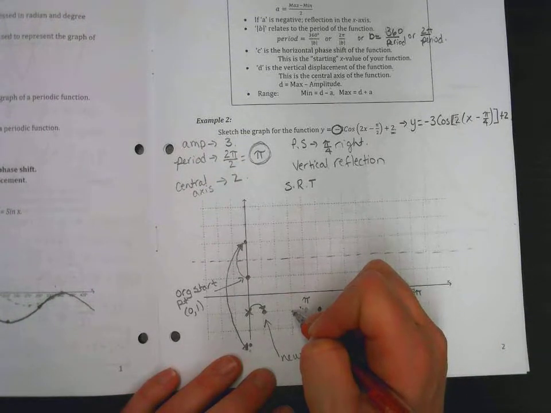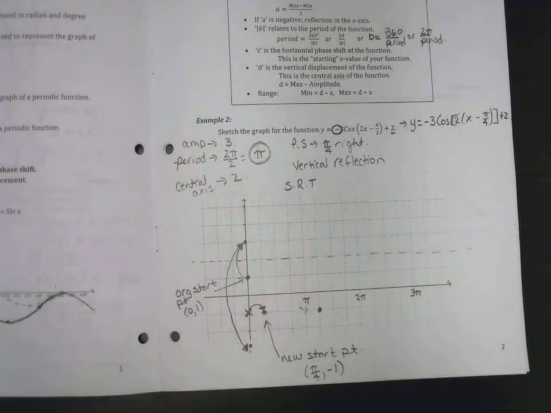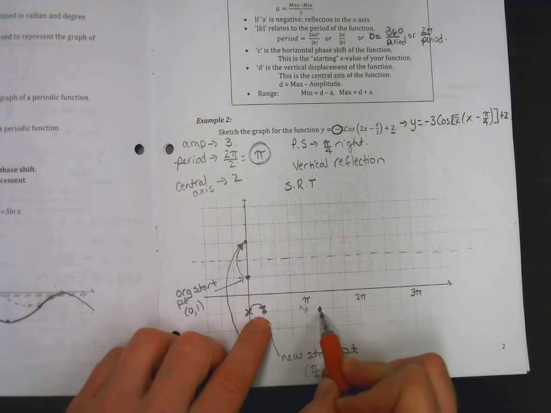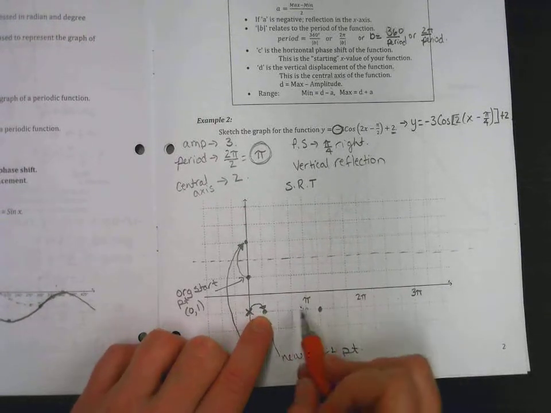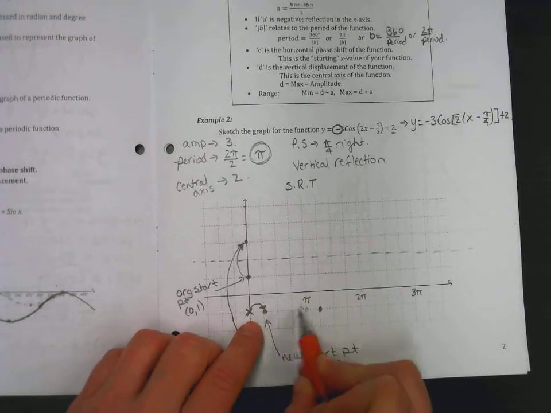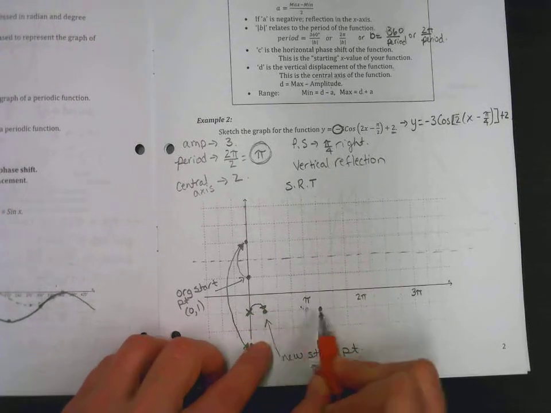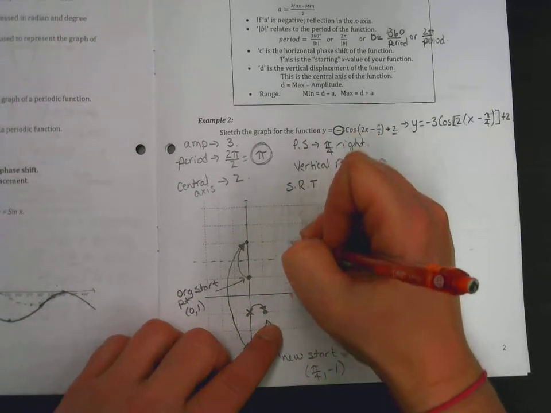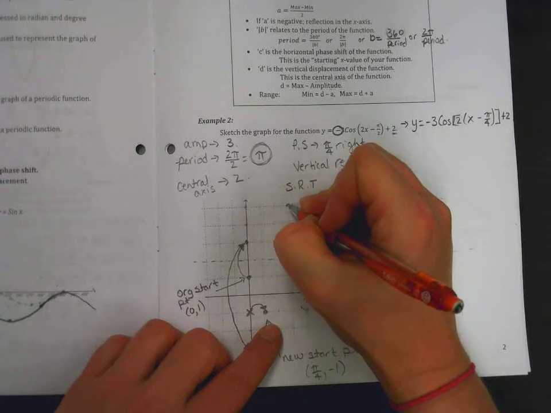Now I am going to figure out my other 5 key points. So we always want to plot 5 key points. We have our first 2, our starting point and our end point. Our third key point is going to be in between these 2 values at its maximum. So these are our minimum points. Our maximum, and I need an amplitude of 3. So here's my amplitude of 3.